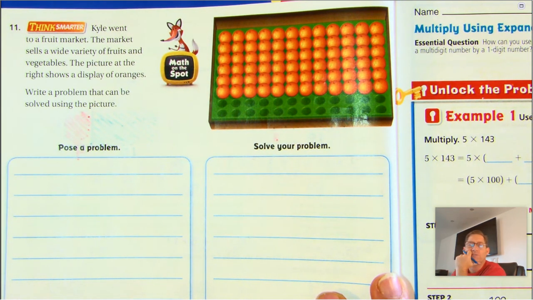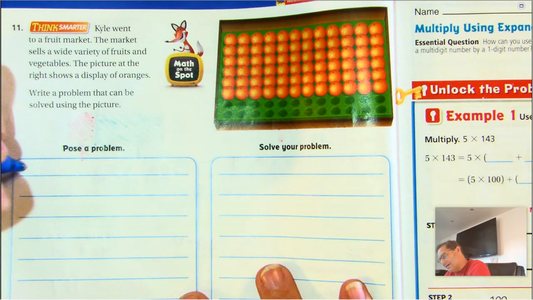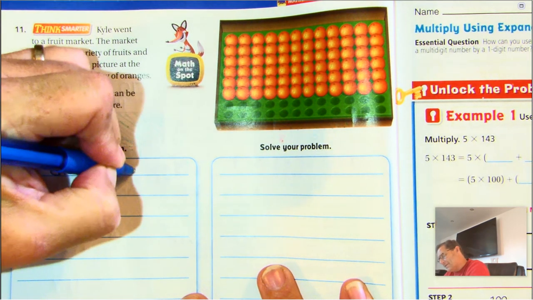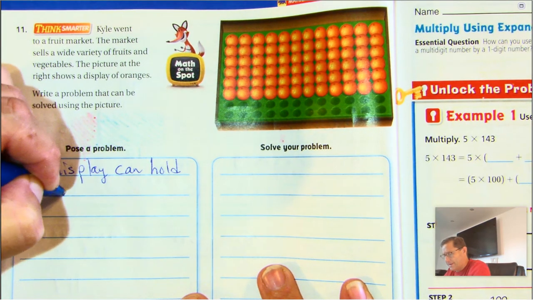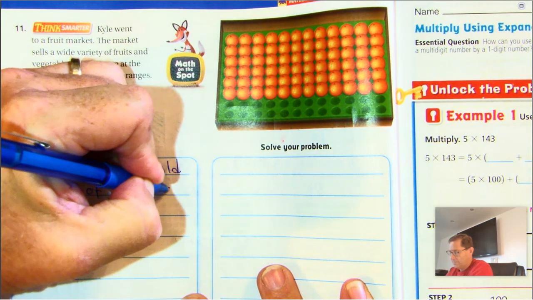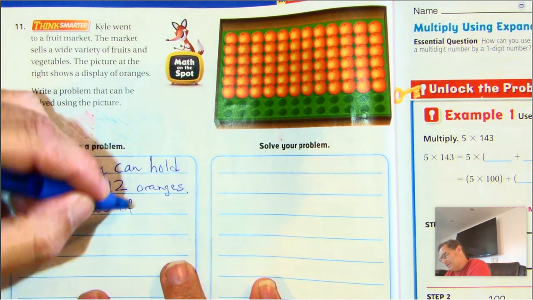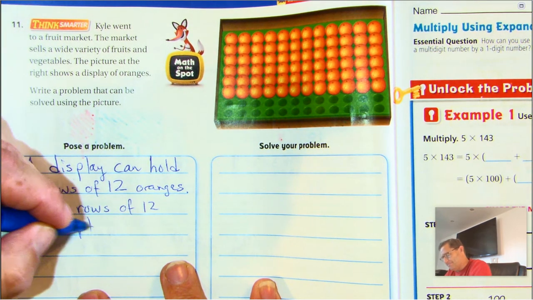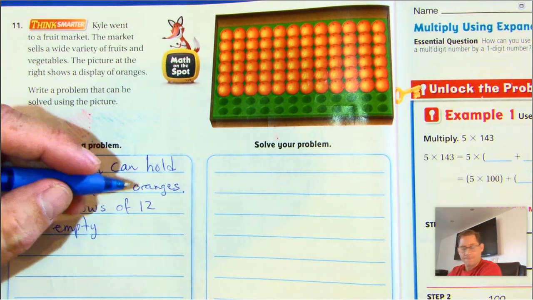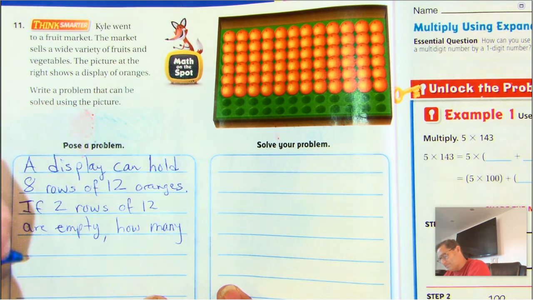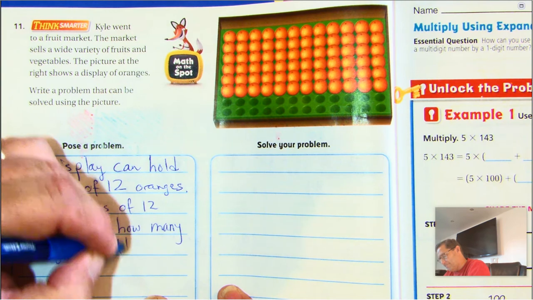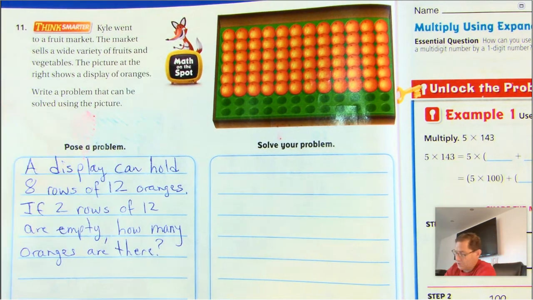Okay, well, I see 6 rows of 12 oranges, and I see 2 rows that are empty. So let's see. A display can hold 8 rows of 12 oranges. If 2 rows of 12 are empty, how many oranges are there? Or how many oranges are in the display?